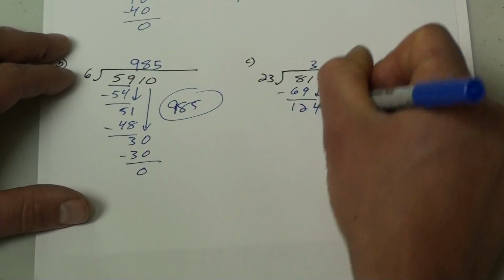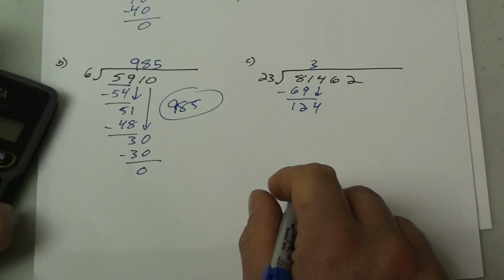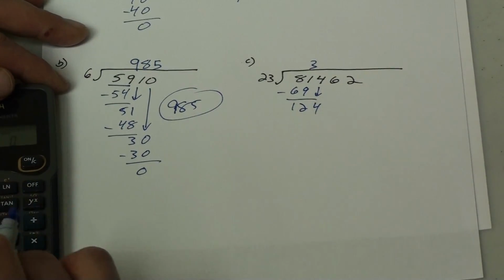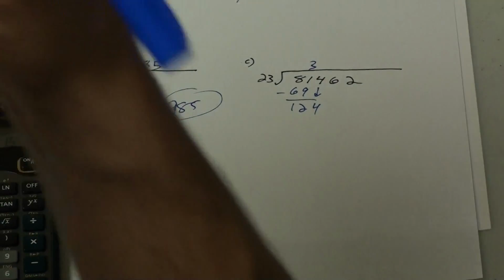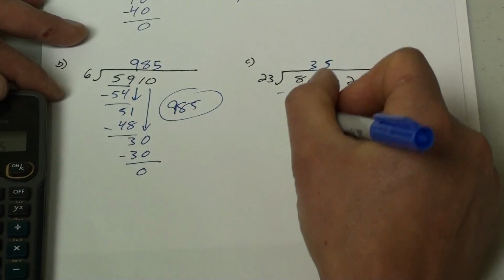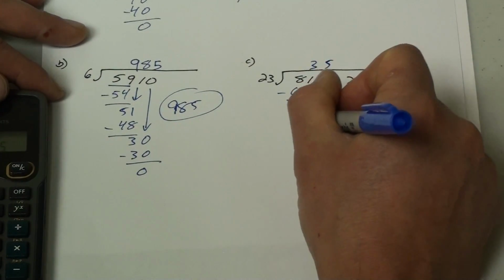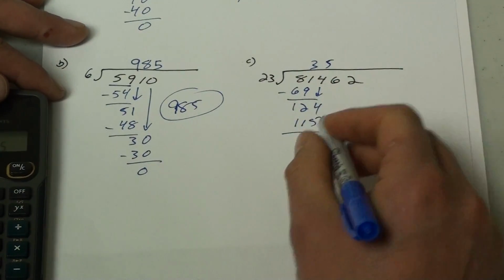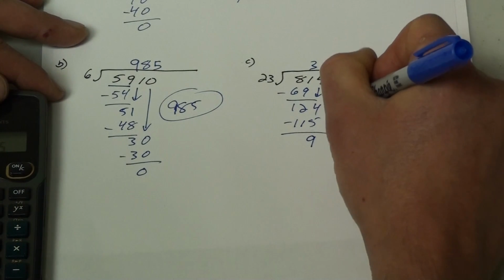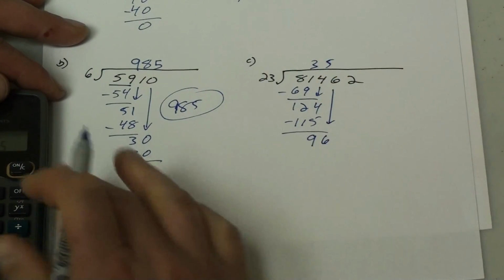Bring down the 4. How many times does 23 go into 124? Again, that's a hard one to try to figure out. It goes in actually 5 times. 5 times 23 is 115. 124 subtract 115 is a 9. Bring down the next number, which is a 6.